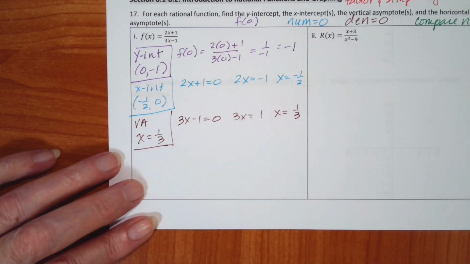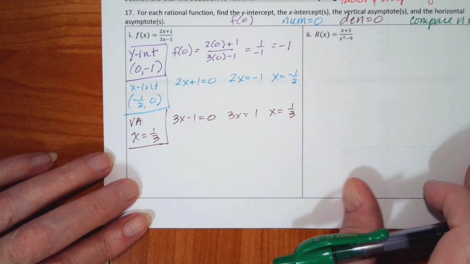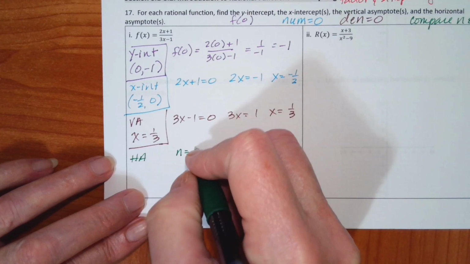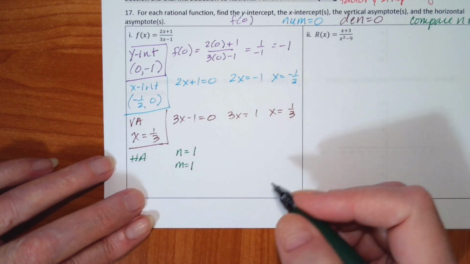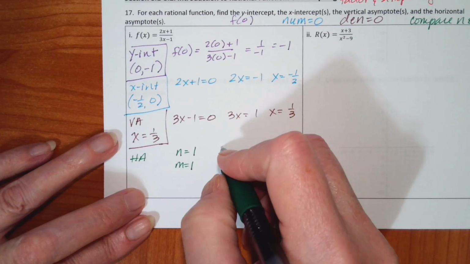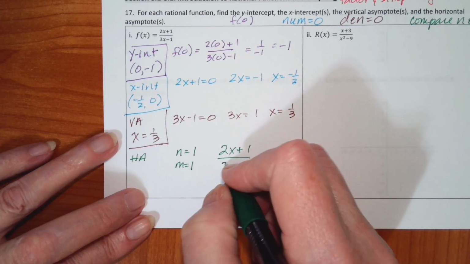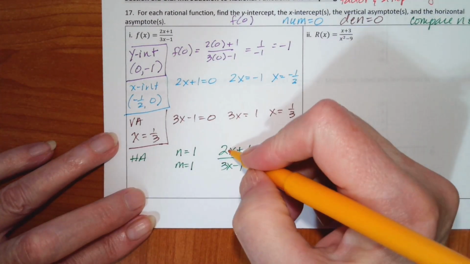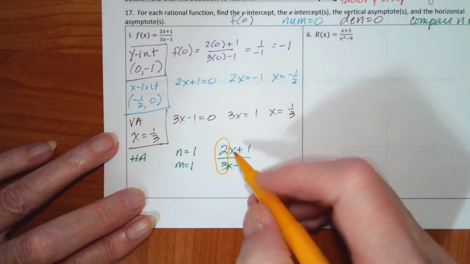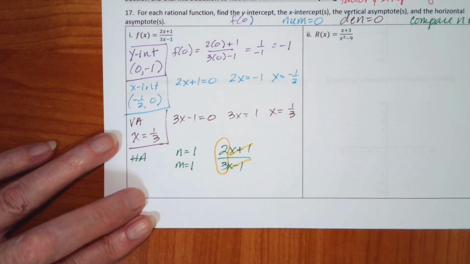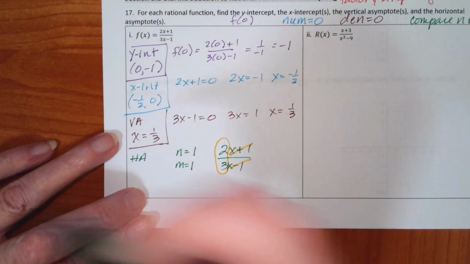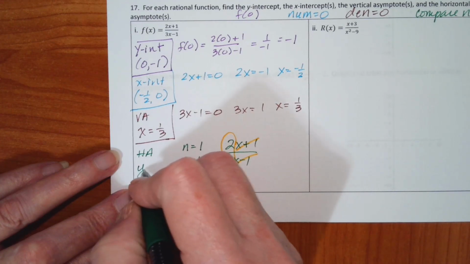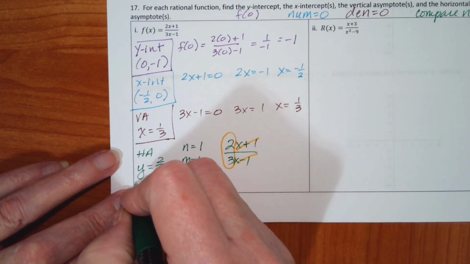And then lastly, for the horizontal asymptote, we have to compare the n and m. So for the horizontal asymptote, n is 1, m is 1. They're the same. So if I look at 2x plus 1 over 3x minus 1, everything else, as you get close to infinity, has no consequence. So my horizontal asymptote, and it's a horizontal line, is y equals 2/3.